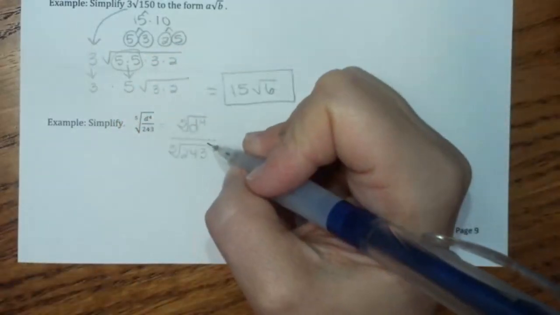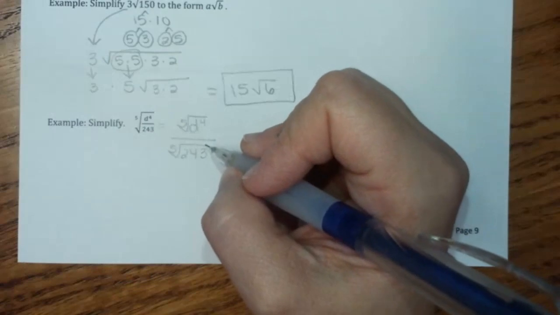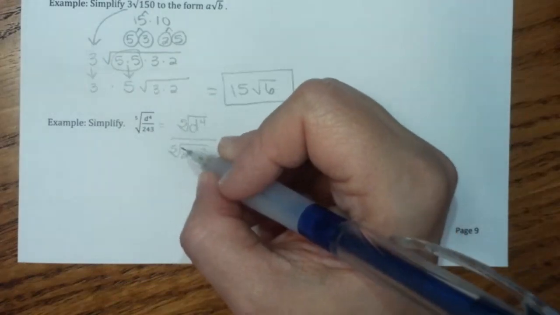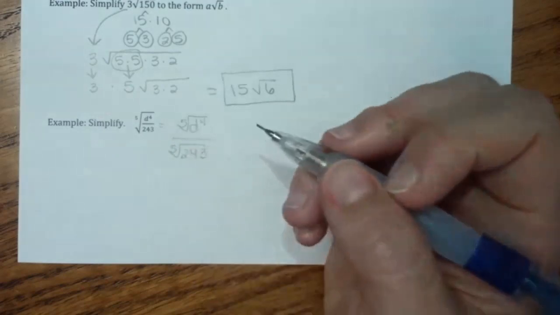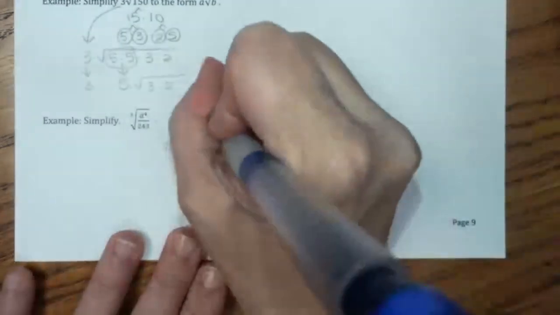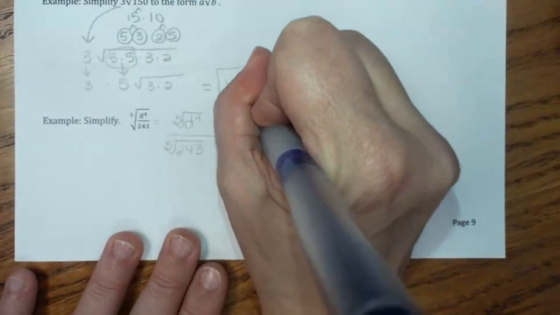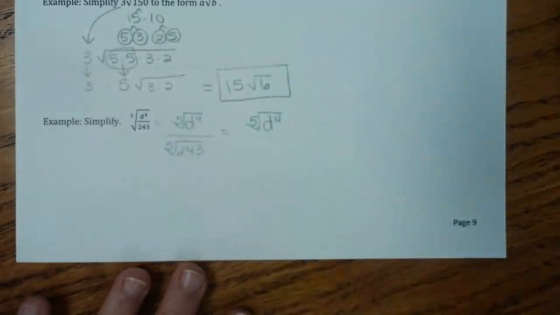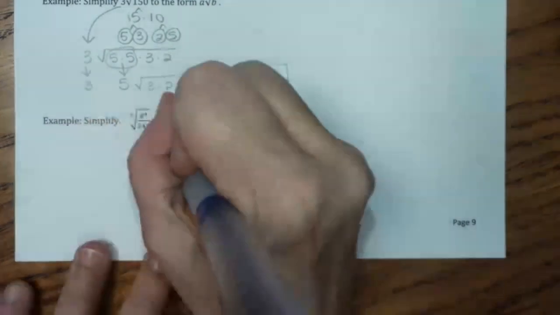Now, this would be d to the fourth power, so d times d times d times d, 4 d's. I'm looking for groups of 5. There's not enough to make a whole group to come out, so I can't simplify that. So just leave it as the fifth root of d to the fourth power. Notice that there's a little 5 inside of the radical symbol.